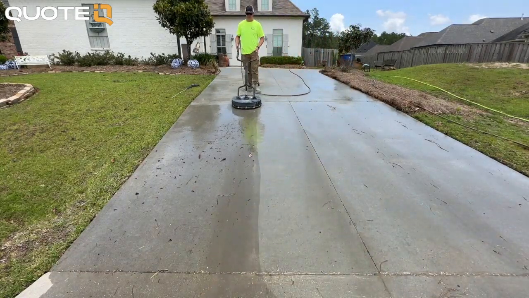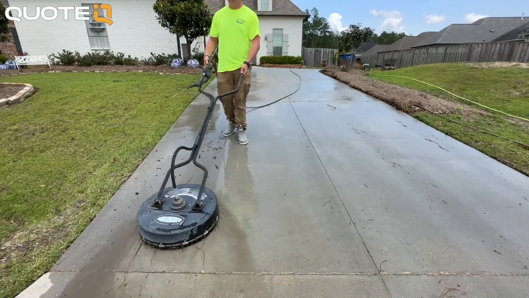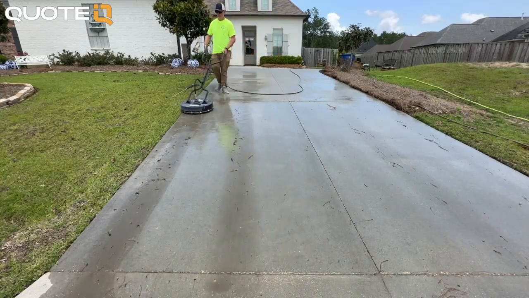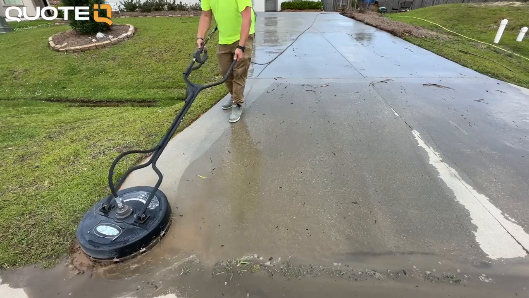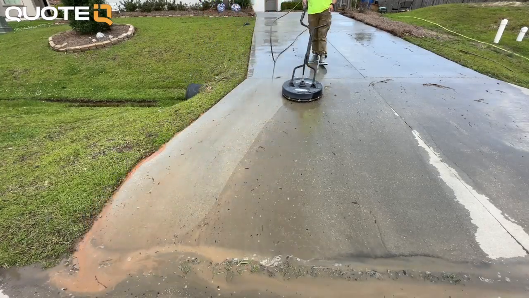So those are just little things that you want to take note of as you walk the property before the job. Inform the customer about those things, so that way afterwards they're not questioning you of why is there oil stain still in my driveway. You want to beat them to the punch, per se.